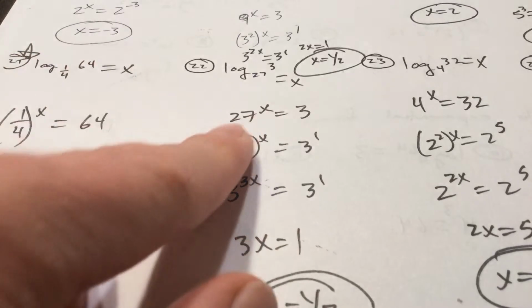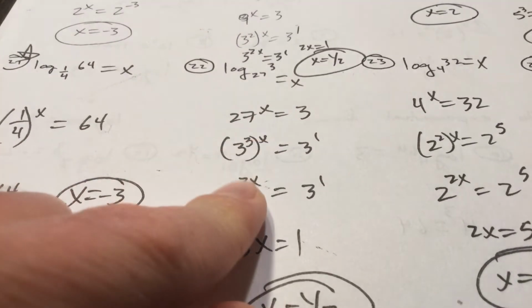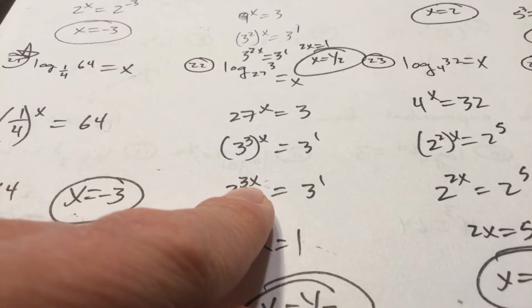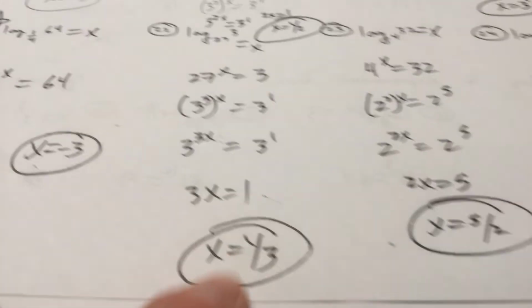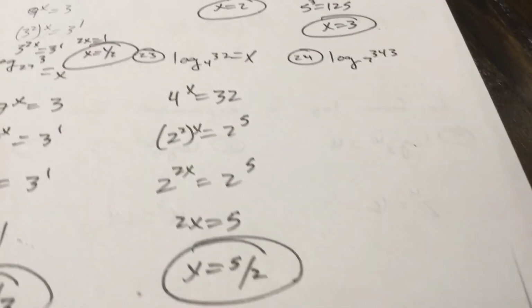27 to what power gives you 3? Get 27 to be 3 to the 3rd. Do a power to a power. Multiply the powers. That's 3 to the 3x equals 3 to the first. 3x would have to be equal to 1. The exponents have to be the same. The 3rd root of 27 is 3. That's why 3rd works there.